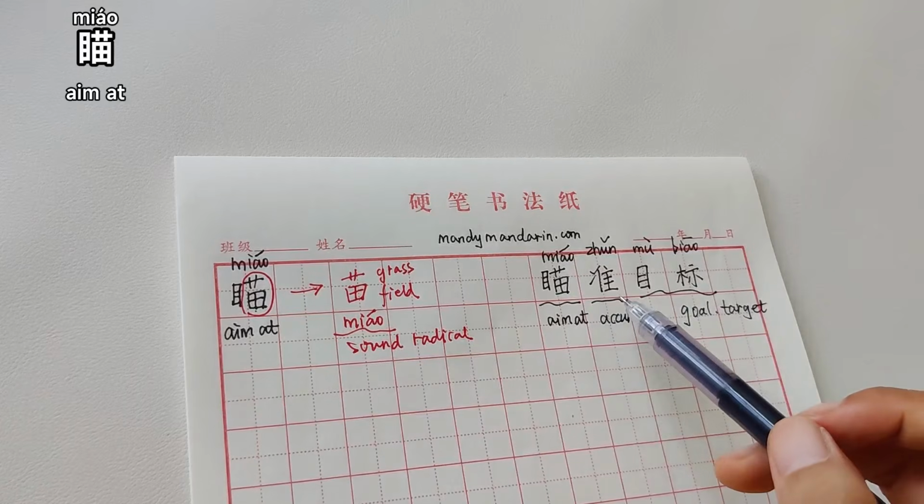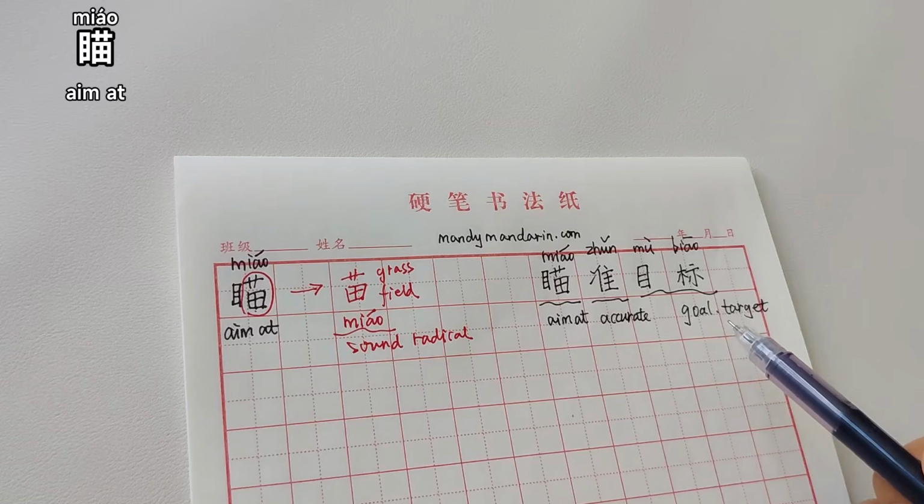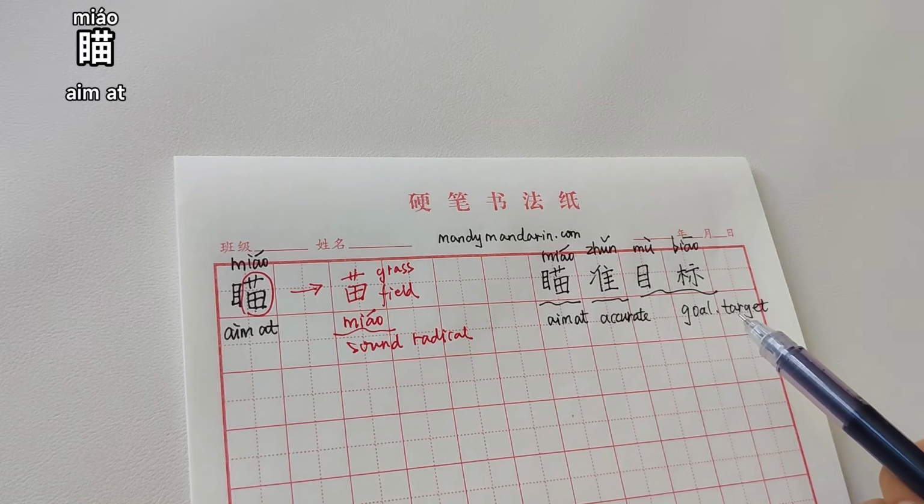Okay, 瞄准目标 is to aim accurately to the goal or the target.